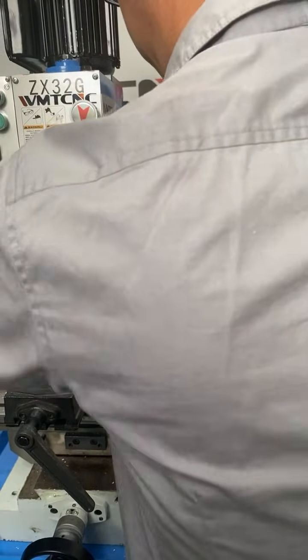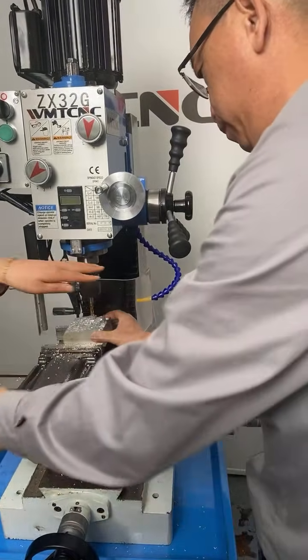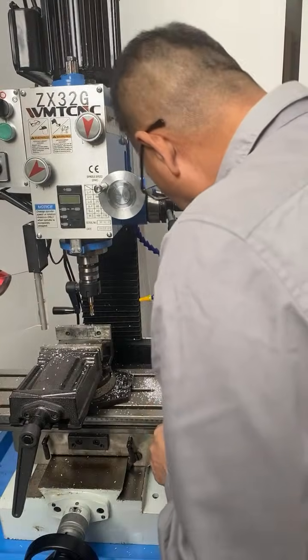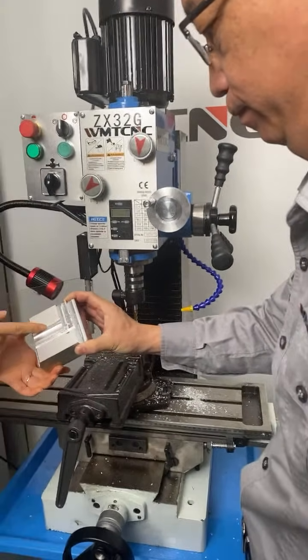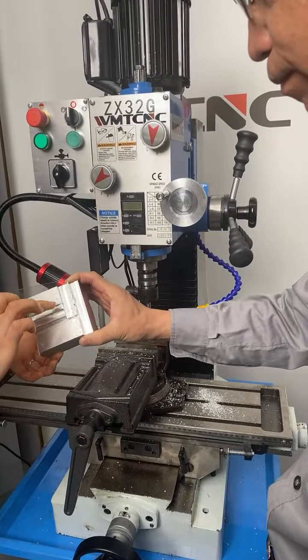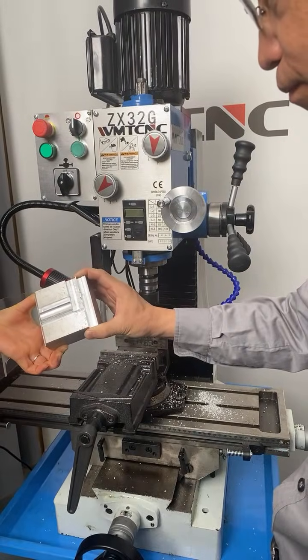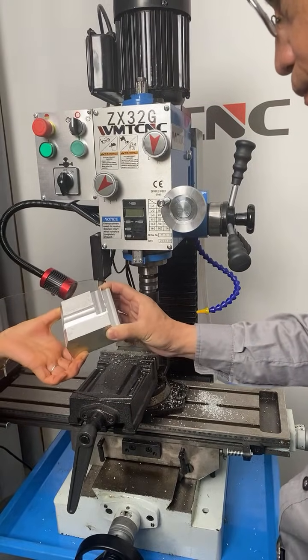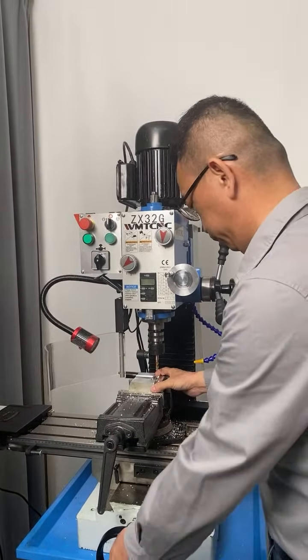Okay, so we finished the mini slot. So we can see it. Yeah, it is smooth. Yeah, for this slot we just machined. Okay. If you want to get more information about the production process, you can contact us directly.